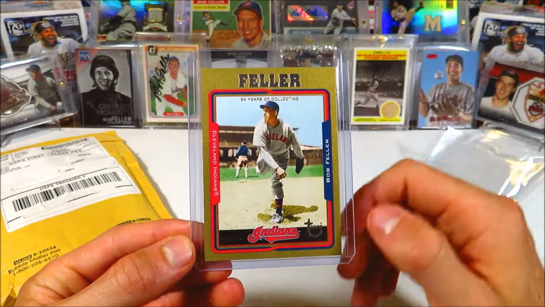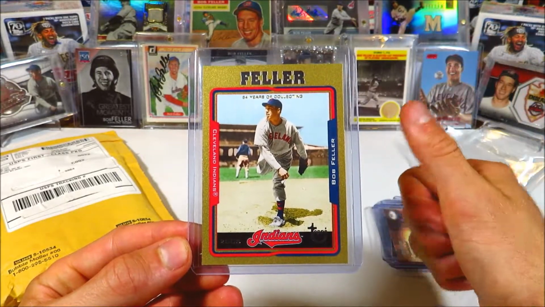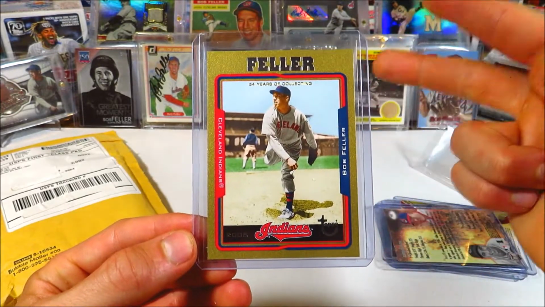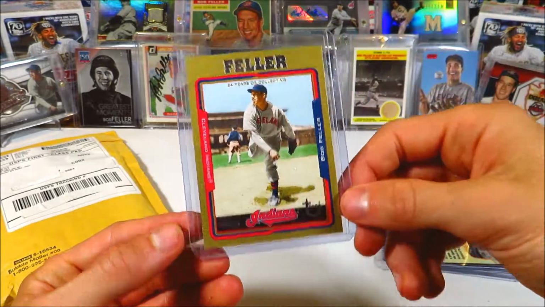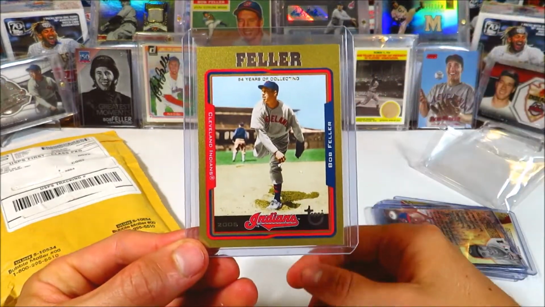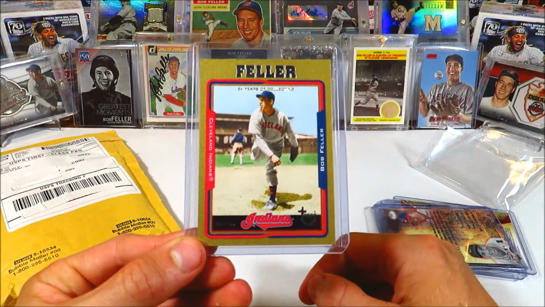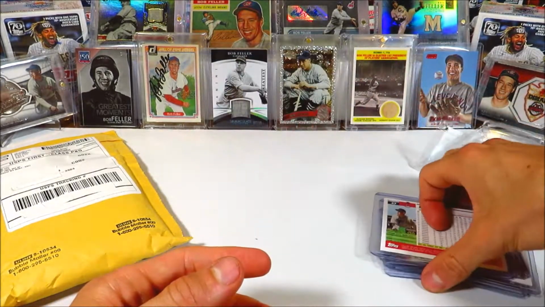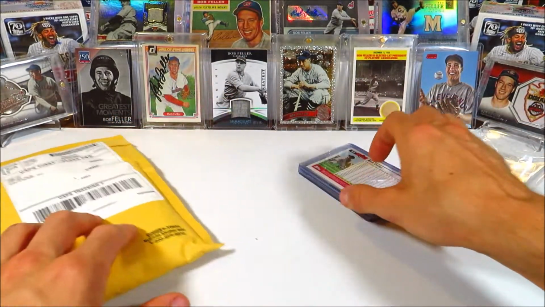But if you guys are a big fan of the channel, you know that I love gold cards. I love flagship designs and I love Bob Feller. You combine all three into a card like this and it's just calling my name to purchase. So very, very cool card there. So a lot of good stuff there in that first package.